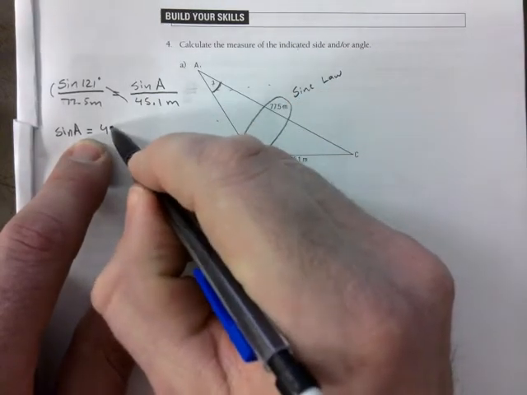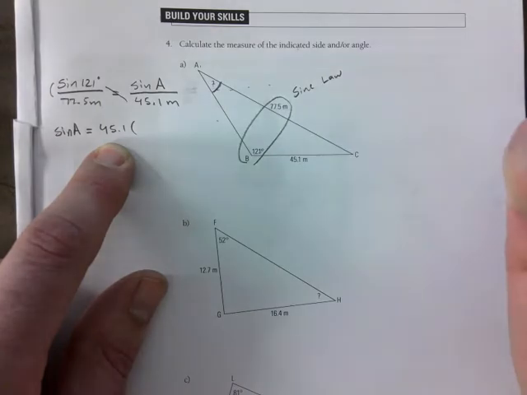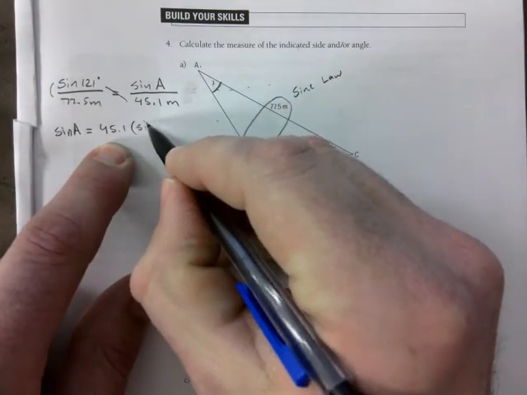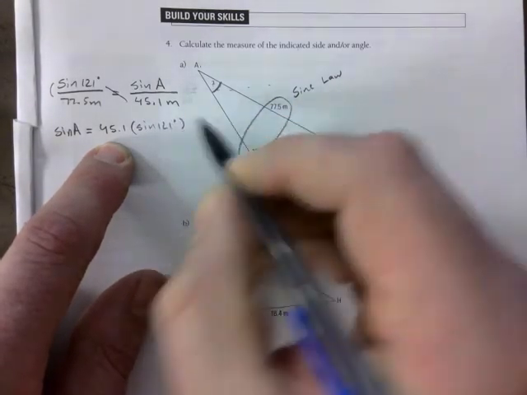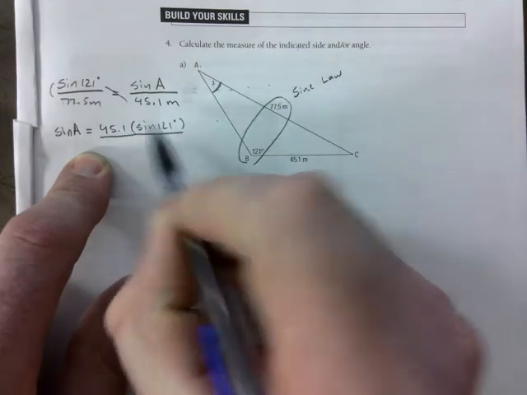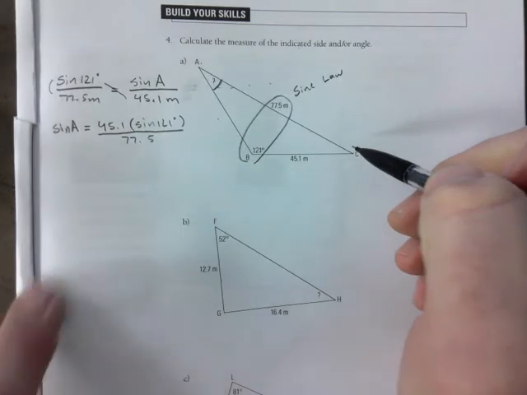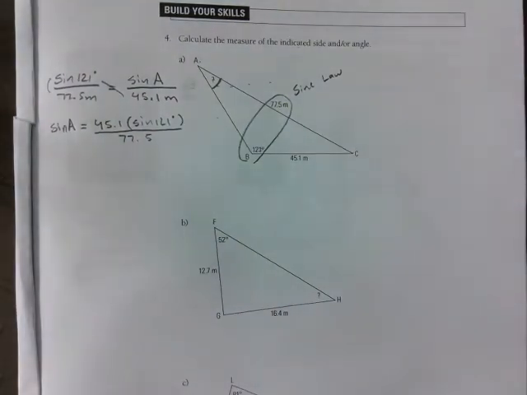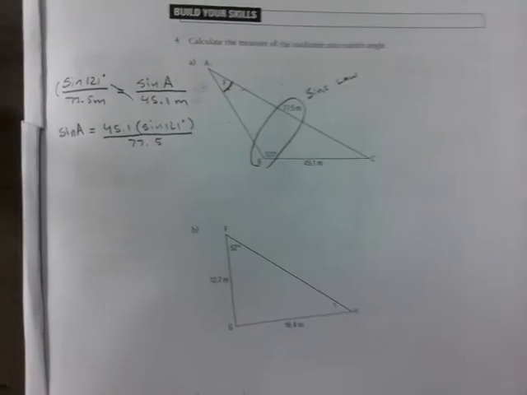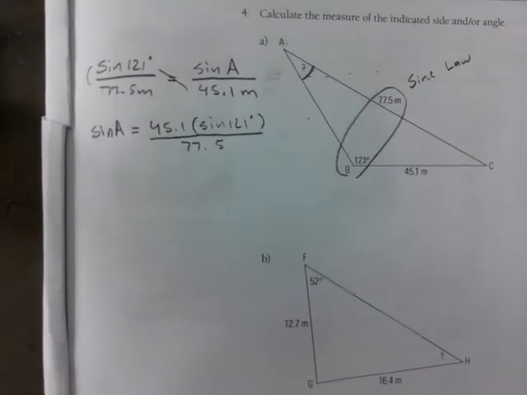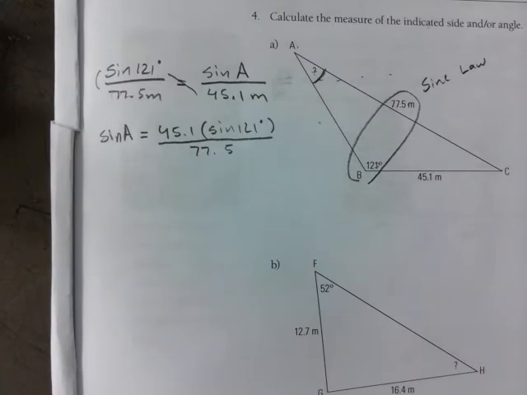So this is 45.1 times sine of 121 degrees divided by 77.5. Okay. Let me zoom into that a little bit because I'm going to stick to that side for now. You're not squinting.